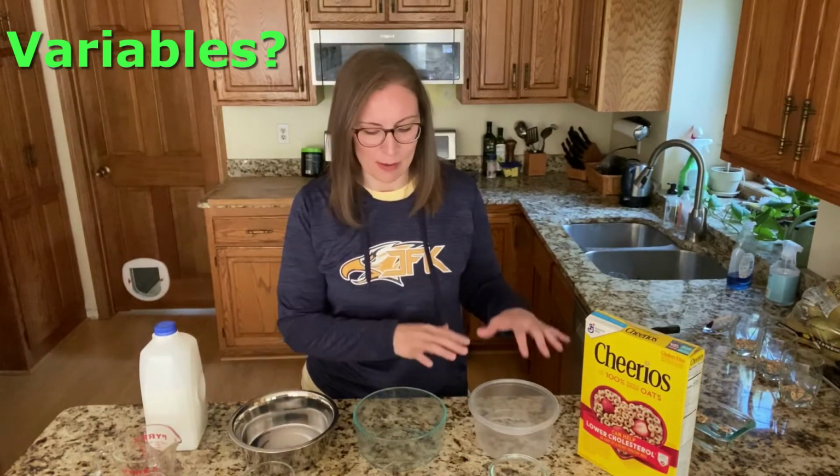Now it's time to design an experiment to test our hypothesis. Remember, a good experiment has to test only one variable at a time. All the other variables have to stay the same. We call this holding them constant. So what are the variables in this experiment where we're testing the type of material that the bowls are going to be made out of?